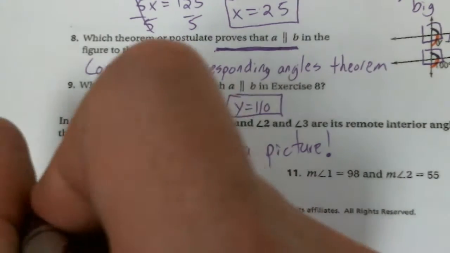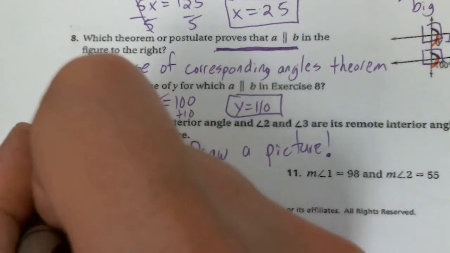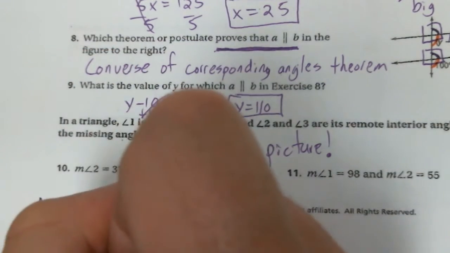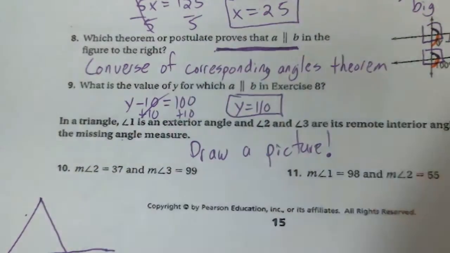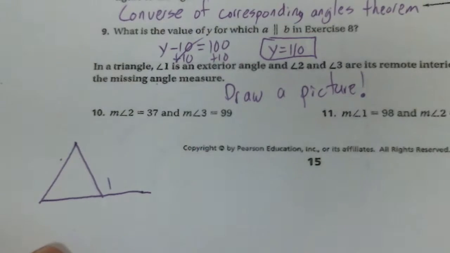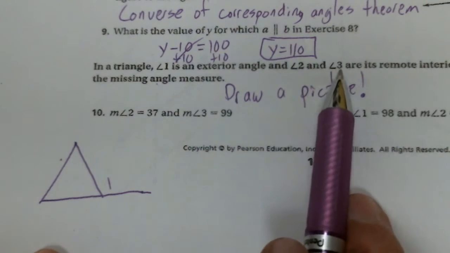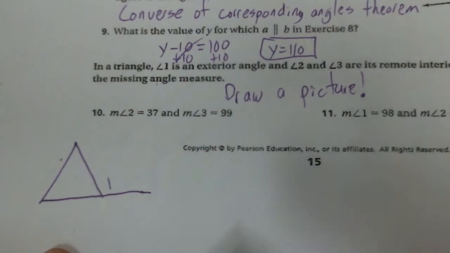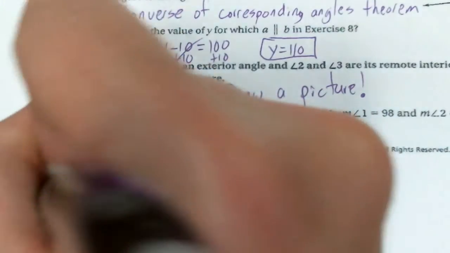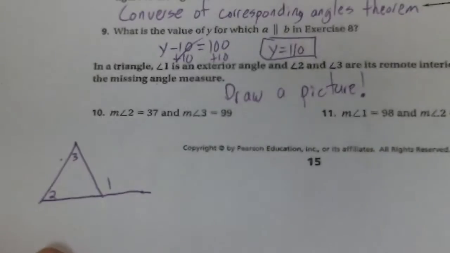Okay, so I need to draw a triangle, and I need to draw an exterior angle. Okay, so here's my outside angle, angle 1. Sorry, you can't see that. All right, and then it says 2 and 3 are the remote interiors. So remember, exterior, remote interior, remote control. We're operating the TV on the other side, the opposite wall, the other side of the room. So that means angle 2 has to be here and angle 3 has to be here. This angle right here, that's nothing. That's just supplementary to 1. Okay, and then it says find the missing angles.